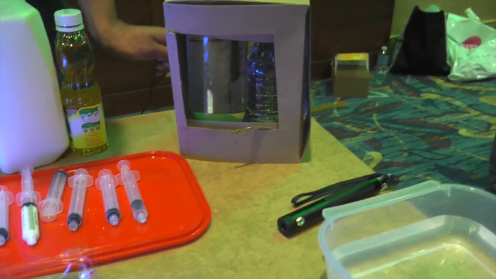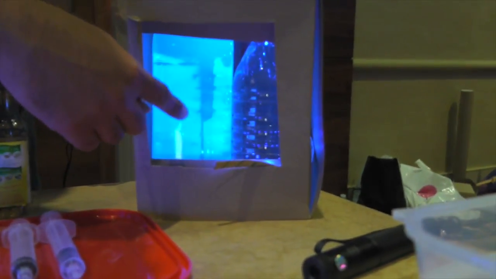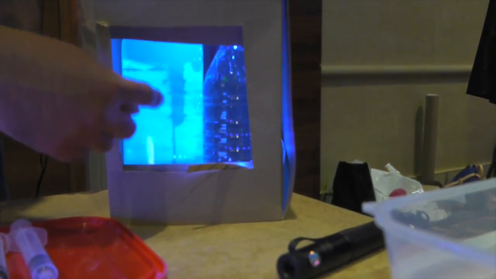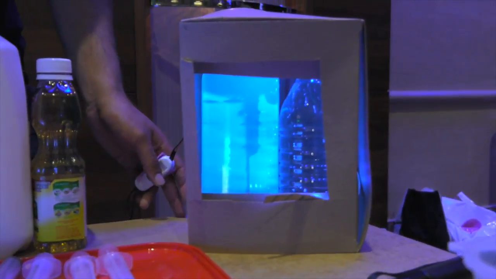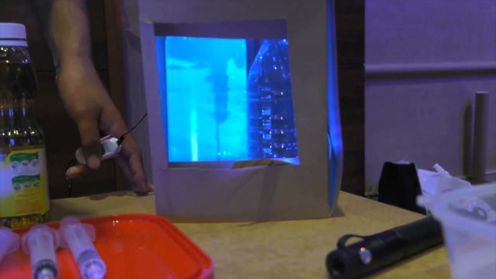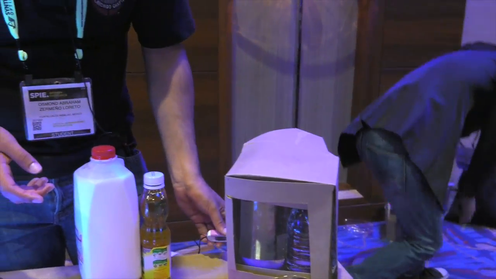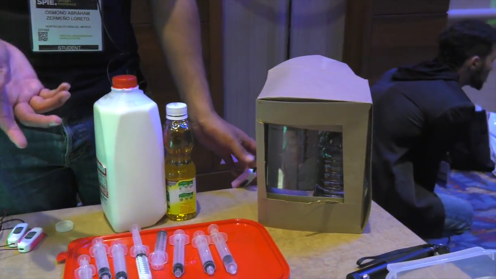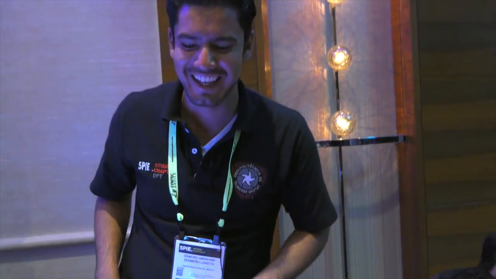If we turn on the UV light, we can see how the tonic water shows a different color of light. The normal water does not have fluorescence in it, but the tonic water does. And when we turn off the light, they look the same, but they are not actually.